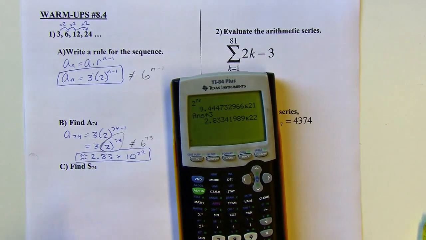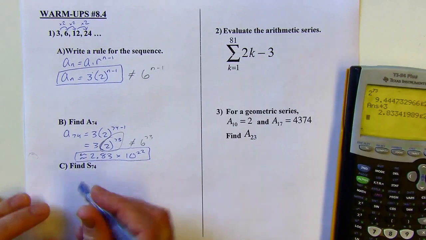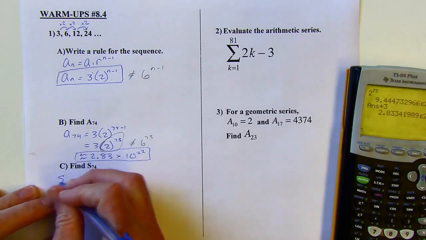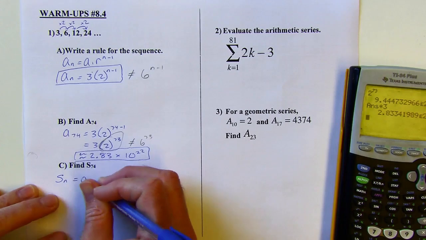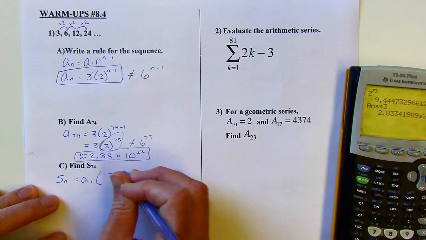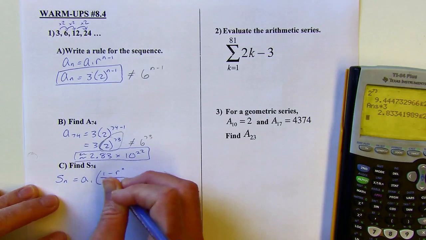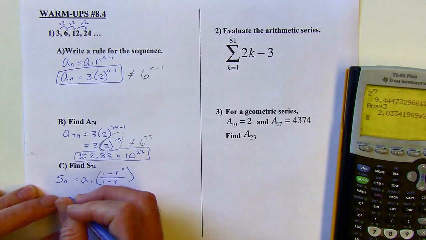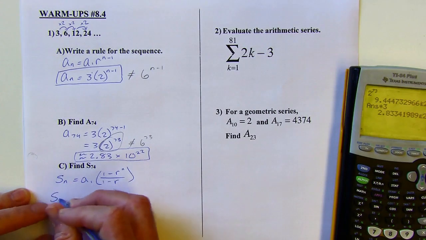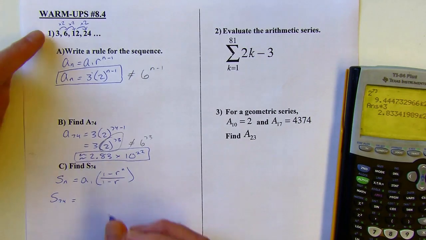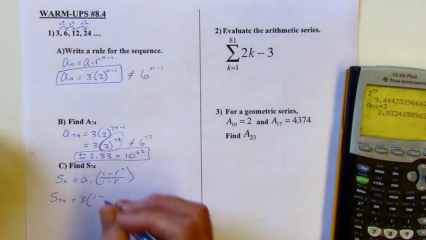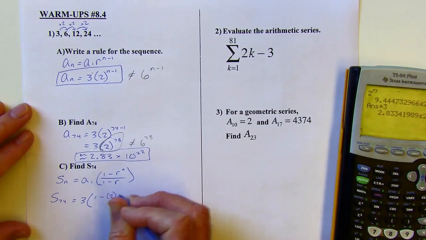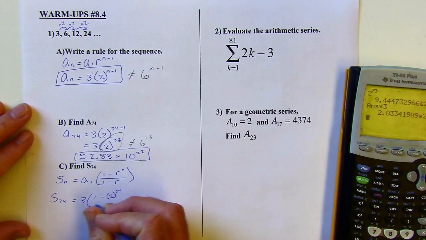Okay. If I'm looking for the sum of the first 74 numbers, then I need the sum formula for geometric series, and here it is. Okay, all right, so I'm looking for the sum of the first 74 here. My first term is going to be 3. I can see that up there. The ratio I already figured out was 2. And I'll put in 74 for n.